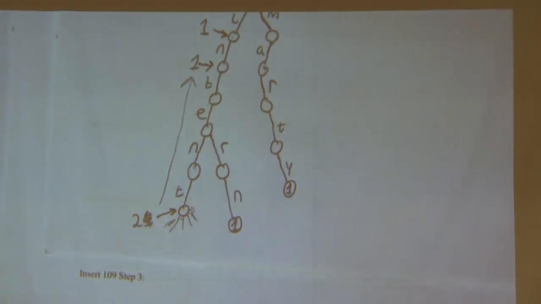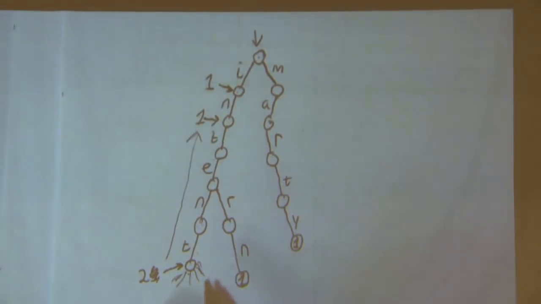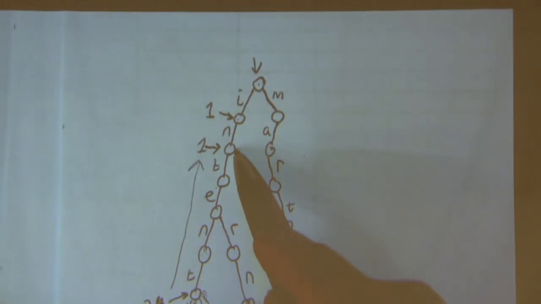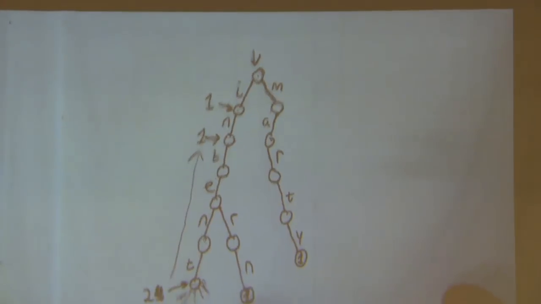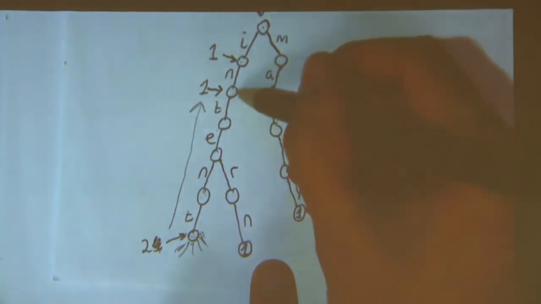And then once we get to this node, in total, in this subtrie right here, we have 3 words: we have in and then 2 occurrences of intent. And so from this node, we want to return 3.